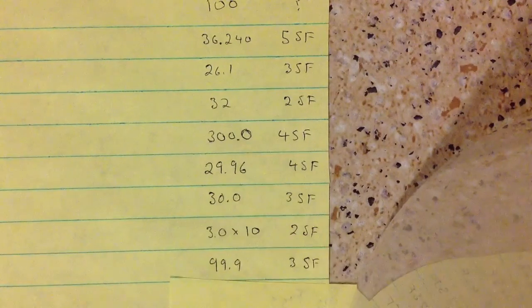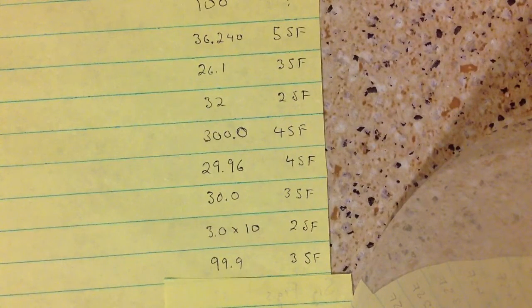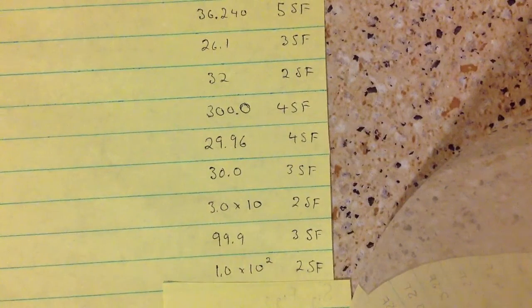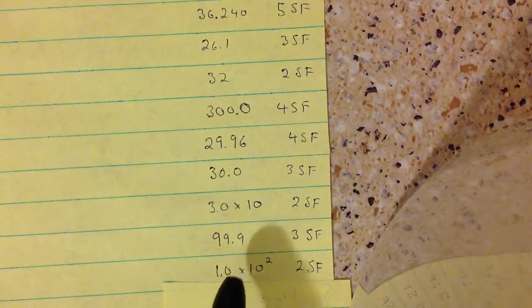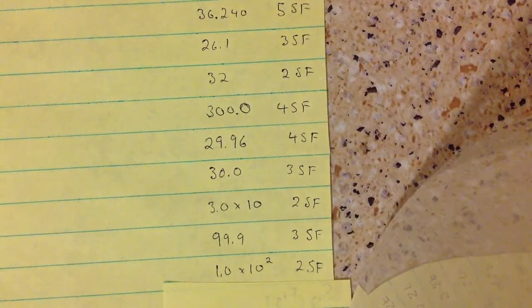Now, if you have 99.9, that's 3 sig figs. If they asked you to round it to 2 sig figs, 99.9 would round up to 100, but you can't just leave it as 100 if they wanted you to have 2 sig figs. So you have to put it into scientific notation, clarifying that you want 2 sig figs. So you make it 1.0 times 10 to the 2, so it'd be 2 sig figs.